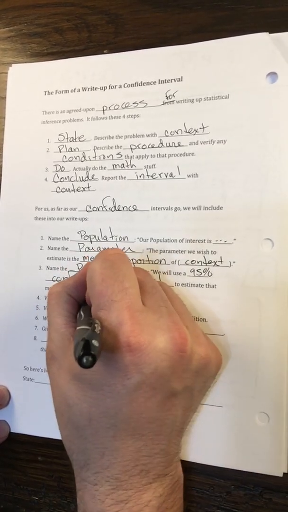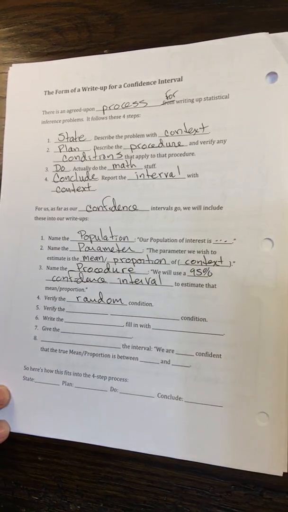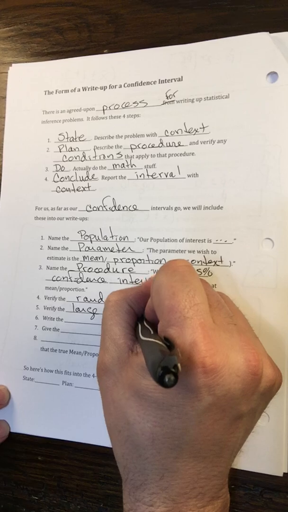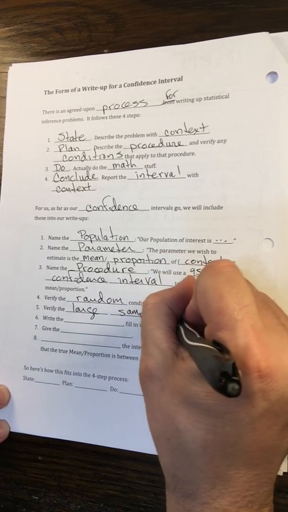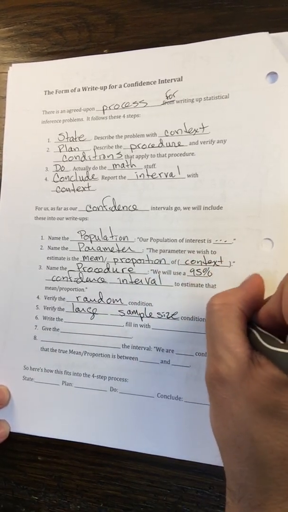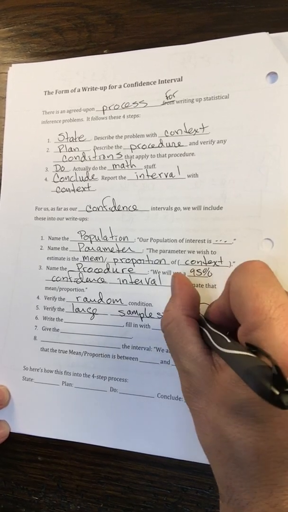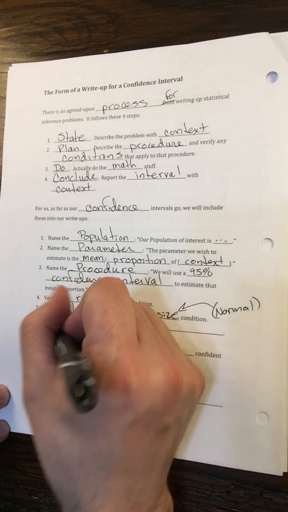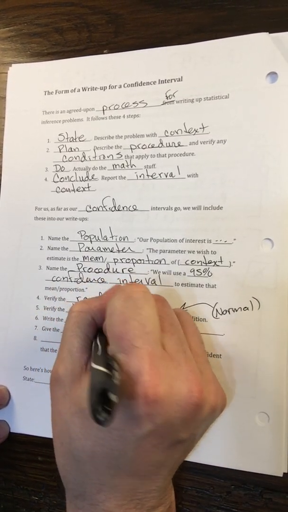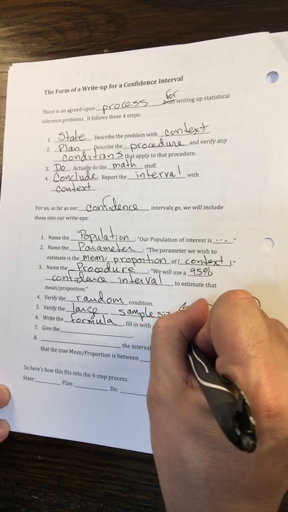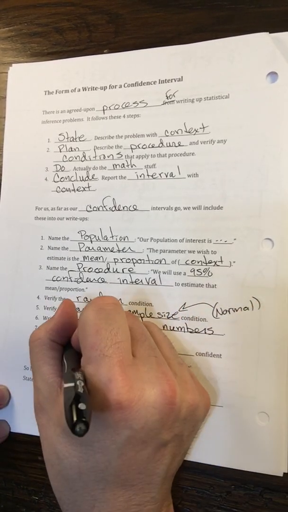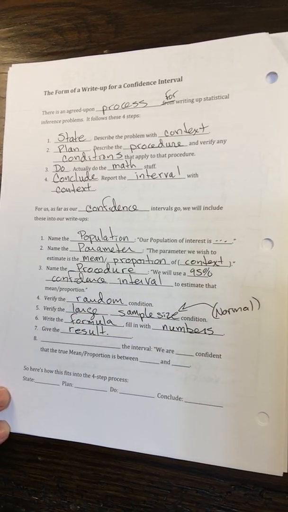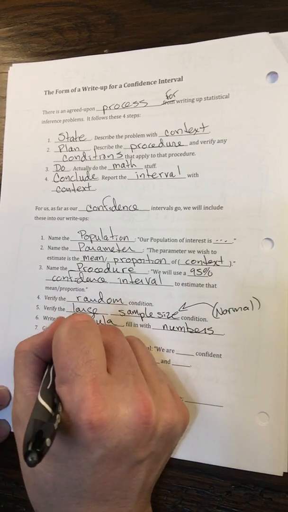Number 4, verify the random condition. We've talked about that a few times. Number 5, verify the large sample size condition, which I also frequently refer to as the normal condition, because we're suggesting that the sampling distribution is approximately normal. Number 6, write the formula for that confidence interval, fill it in with numbers for a different step, and then give the resulting 2 numbers as your last step. And then number 8, you will interpret the interval.